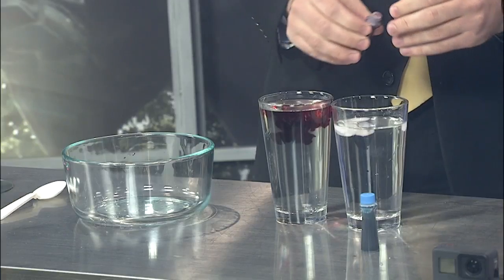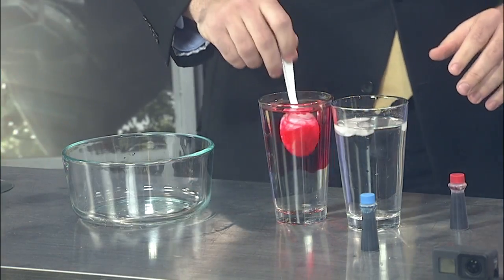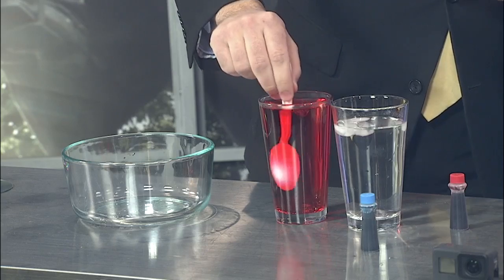What we need are two clear glasses. One glass is going to have very warm water in it. In fact, this water was boiling just a little bit ago, but we've let it cool off just a little bit. We're going to put some red food coloring in here. Now, the other glass has cold water in it.